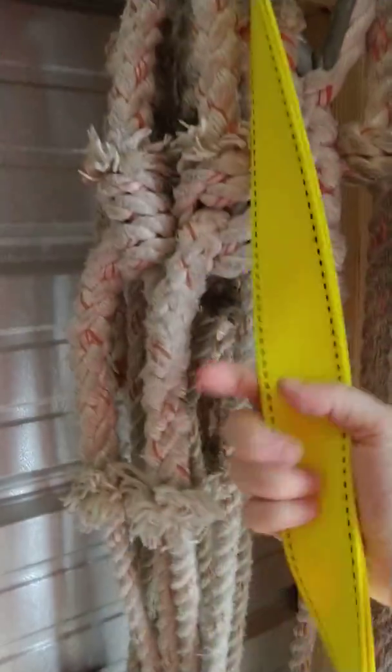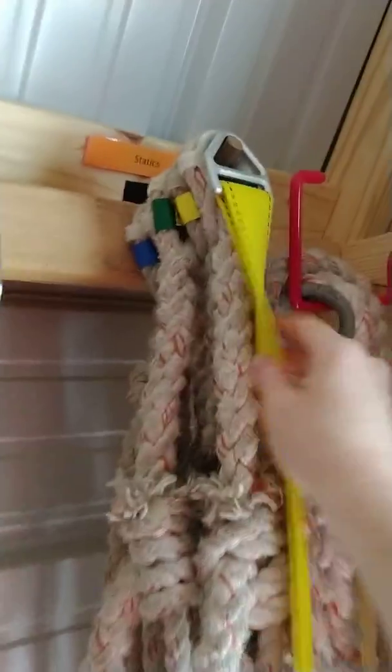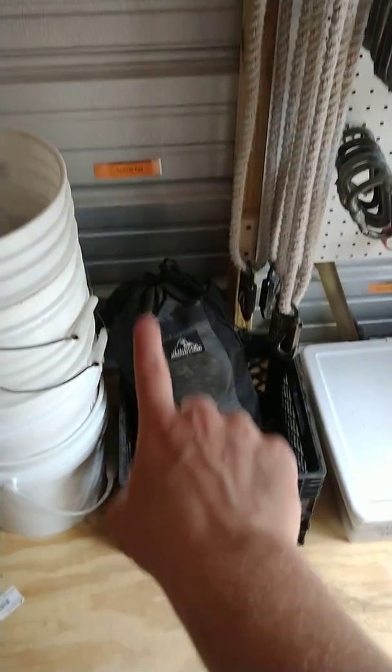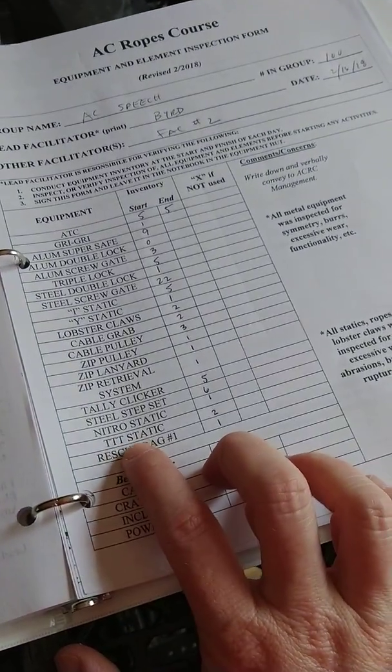Y static, this, and your singular looks like a Y, and it's a static. There should be 5, including this webbing. And you have the one Y lanyard, which is the old lobster claw that y'all been using as a Y lanyard. That will be changed, but it'll be probably another year before you'll see that. Your rescue bag is located down here and has a label. Your TTT and your nitrostatics will be over here.